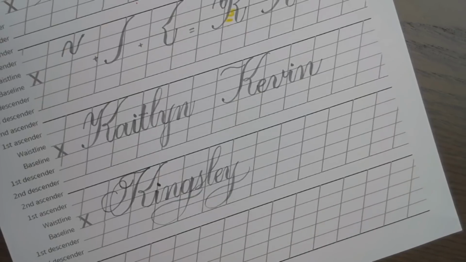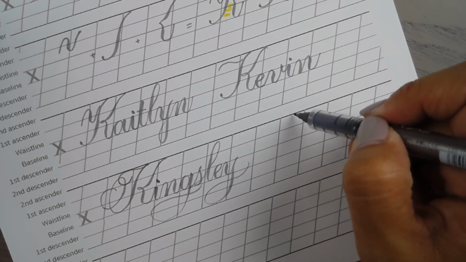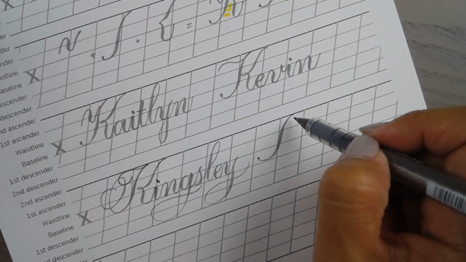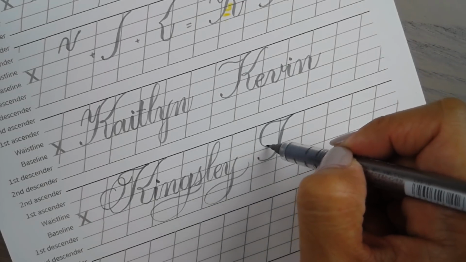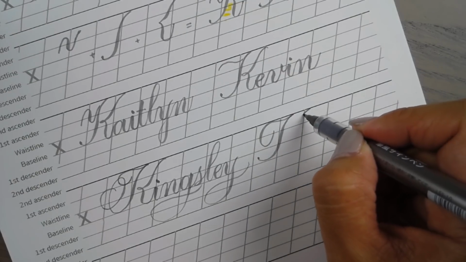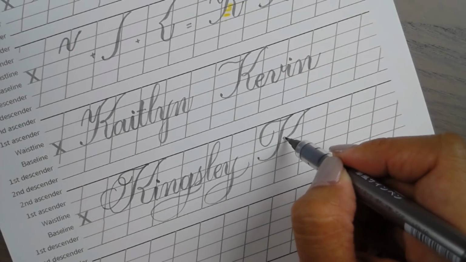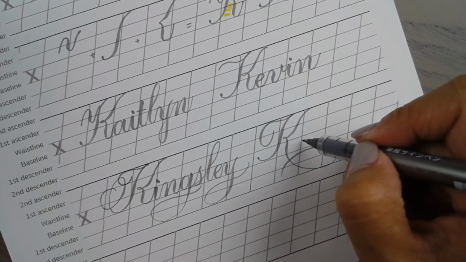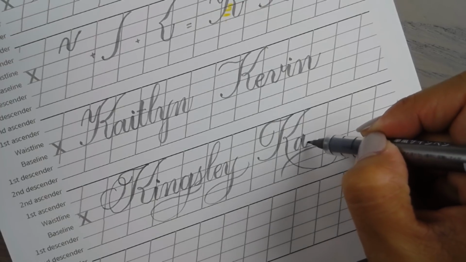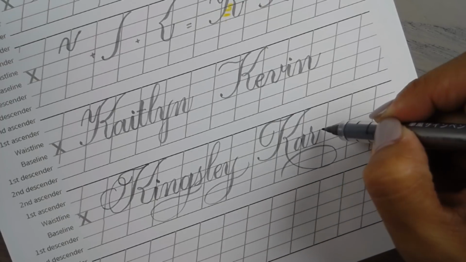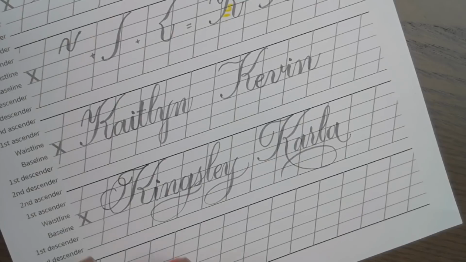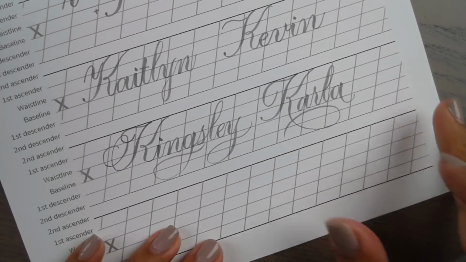Would be very beautiful. And because Carla does not have any descenders in the name, what we can do is flourish the bottom of Carla. Being mindful of where our baseline is, you don't want to necessarily touch because sometimes that just creates more of a traffic jam there. Okay.